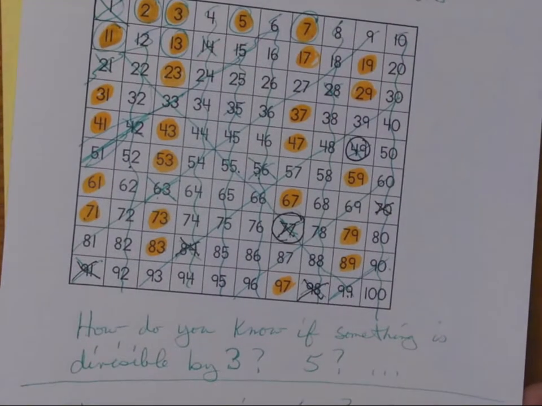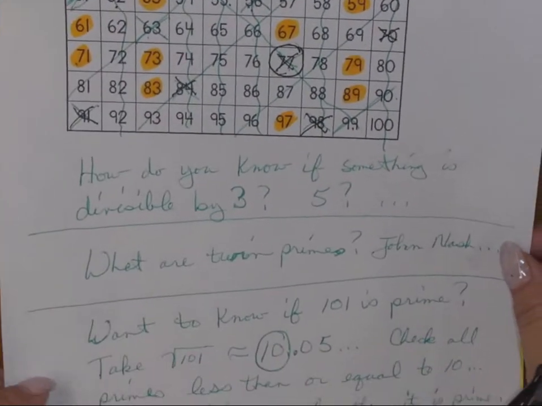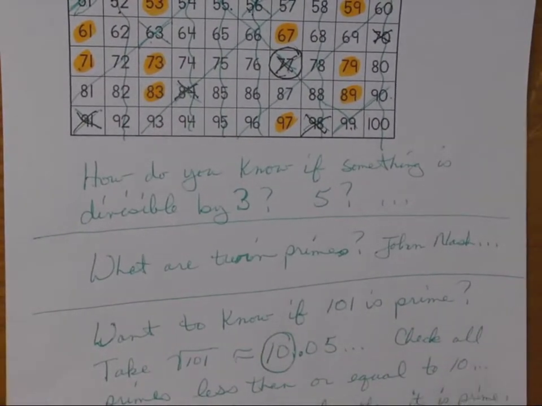So on my handy dandy sheet that I have here, I have written a couple of things. How do you know if something's divisible by 3? How do you know if something's divisible by 5? I talked about the rules. We're going to look a little more in depth at the rule for 3 in just a second. I'm going to do that right now.